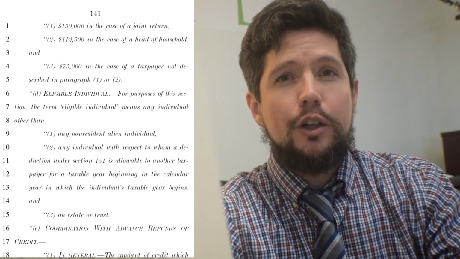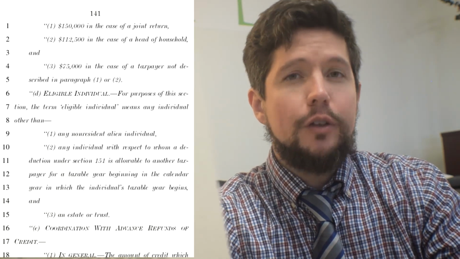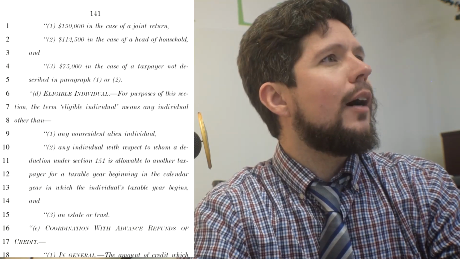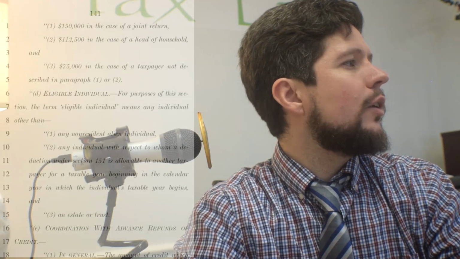Right? So if you're an individual for whom the deduction is allowed to another taxpayer, you don't get it, as well as them. And they're going under Section 151, and I'm going to bring that up real quick here, and I'm going to include a link to that. Do you remember the personal exemptions? They have been taken out. But at one point, a personal exemption was worth $2,000 adjusted for inflation.